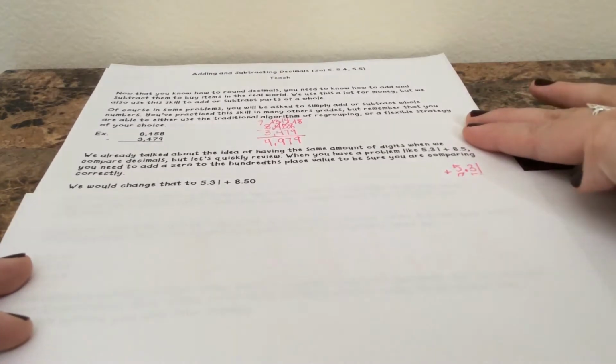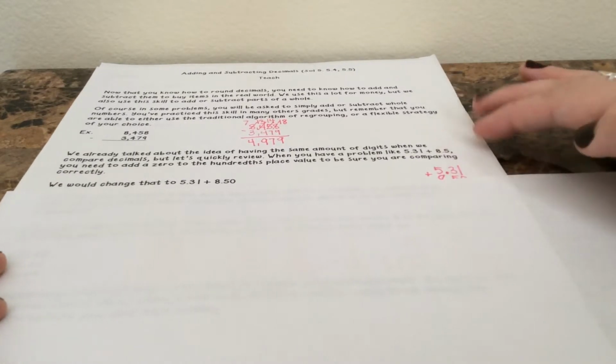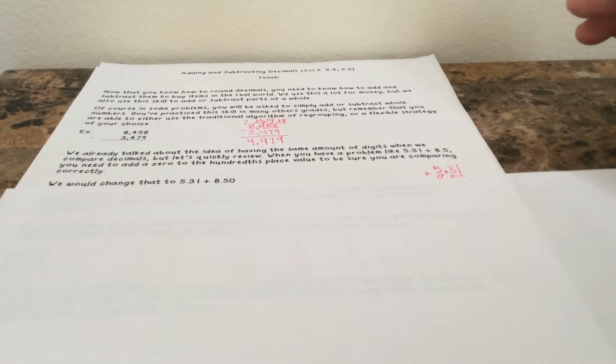Okay, so we would change 5.31 plus 8.5 to 5.31 plus 8.50. Remember that 0 isn't adding any different place values. It's just saying that before it was worth 5/10 and now we're representing it as 50 hundredths. Remember, that's the same thing. If we have the hundreds grid, it would mean we had 5/10 shaded at the beginning, and now we're just wording it a different way and saying now I have 50 squares shaded.